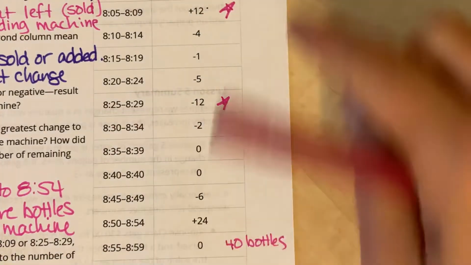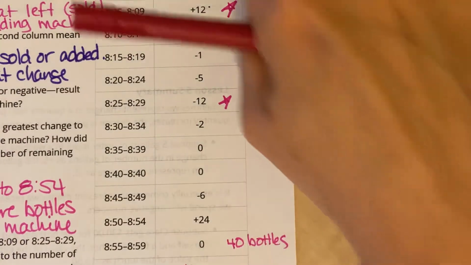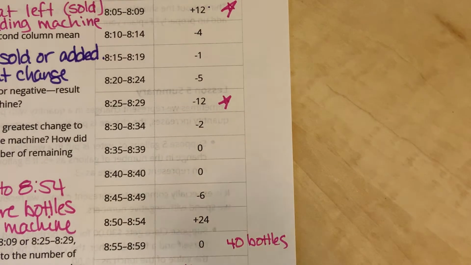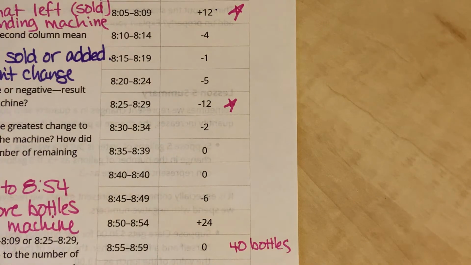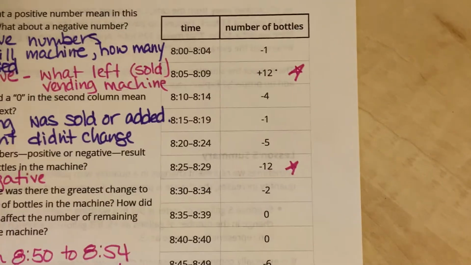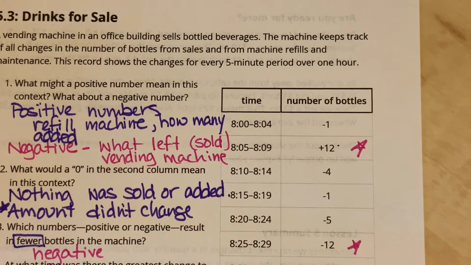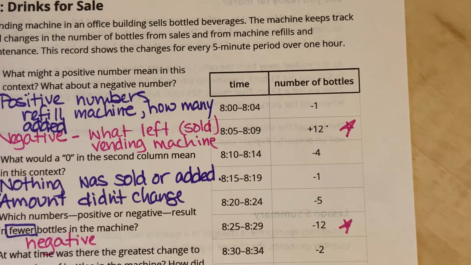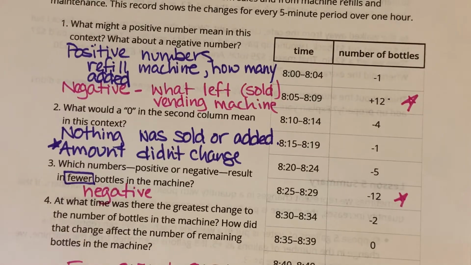Even when I did this the first time, I looked at the overall graph or table, and then I figured out what it was asking me. Before I did any of this, I wanted to figure out what the positive meant. What did the negative mean in regards to the question about the vending machine? Okay, so that's what these questions are going to ask you on the homework: what do the positives and negatives mean? Explain them to me.